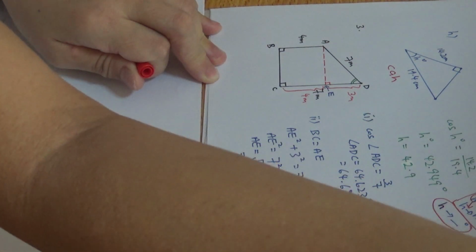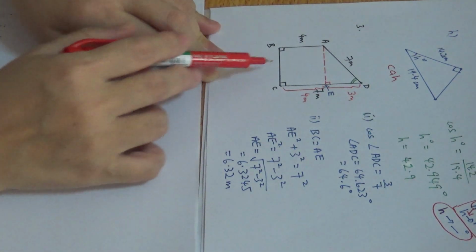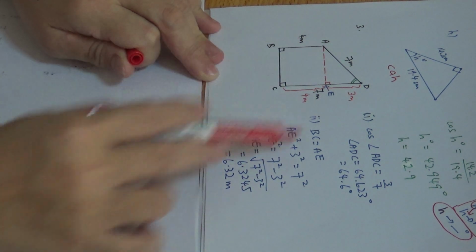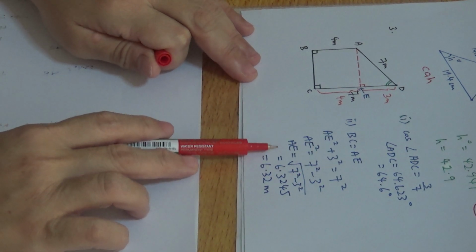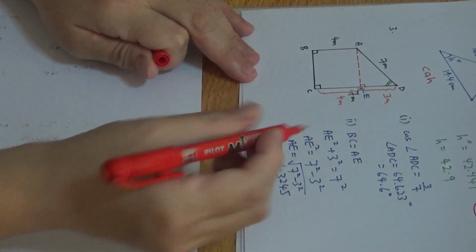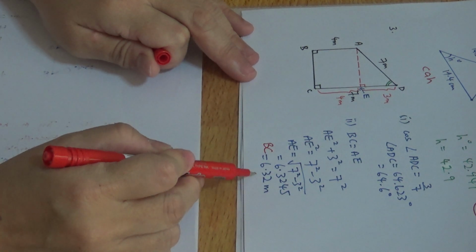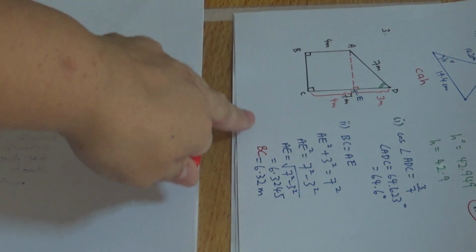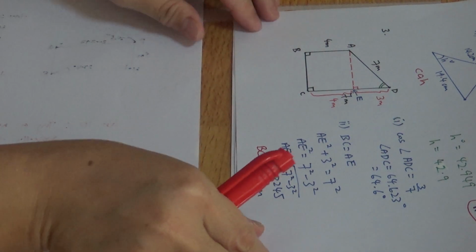Let me just take a look at the question again. Okay, they want you to find BC. Take note that BC is actually equal to AE because this is a rectangle. So when I use the Pythagoras theorem, I'll be able to find AE, and AE is the same as BC, which will be 6.32 meters. So this is how we do it by using the Pythagoras theorem. This is question number 3.